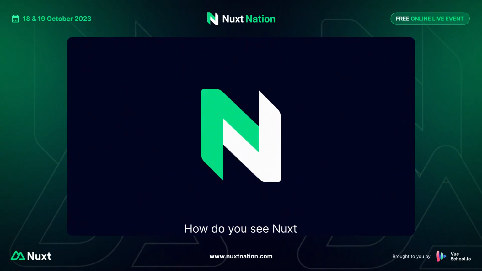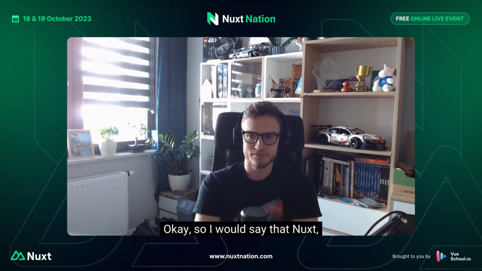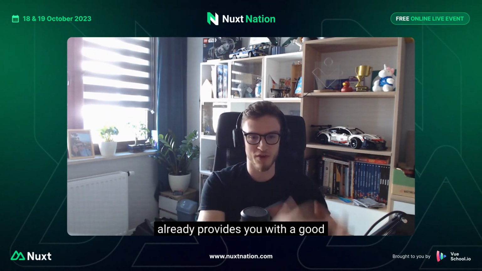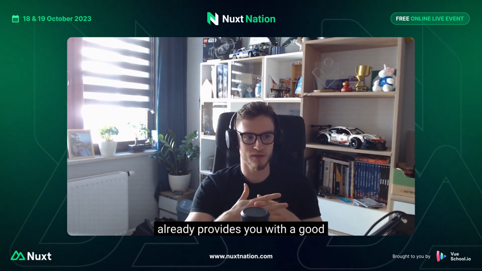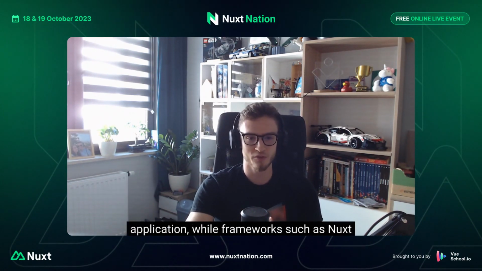How do you see Nuxt shaping the future of web development? Okay, so I would say that Nuxt in general already provides you with a good set of design patterns and well-known practices that usually you would have to find yourself and implement in your application, while frameworks such as Nuxt give you them by default.